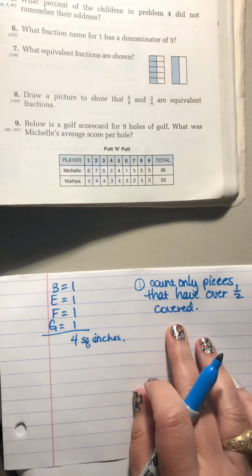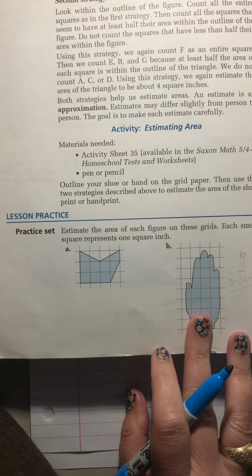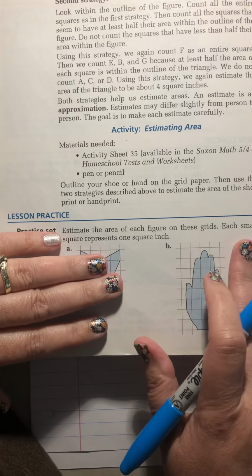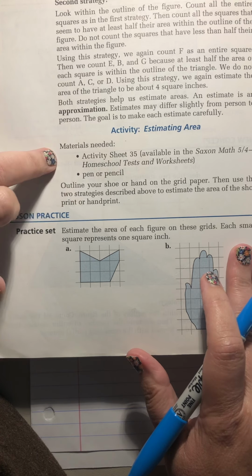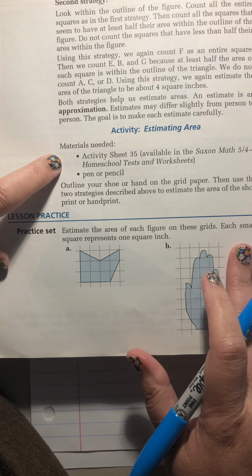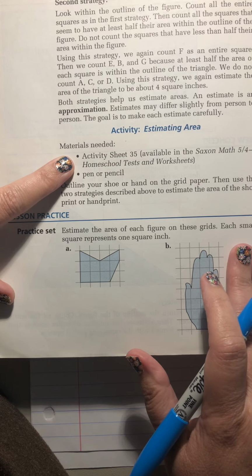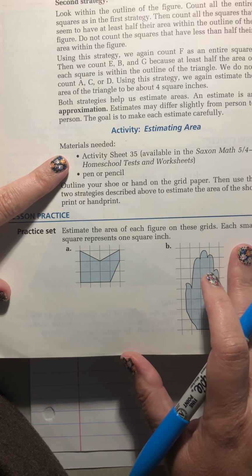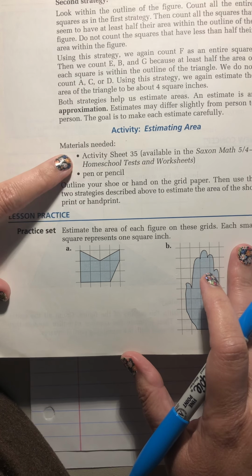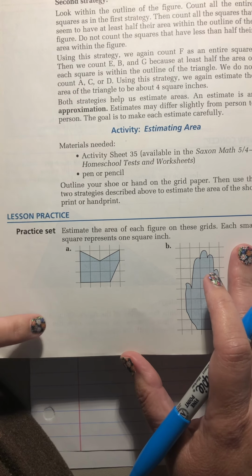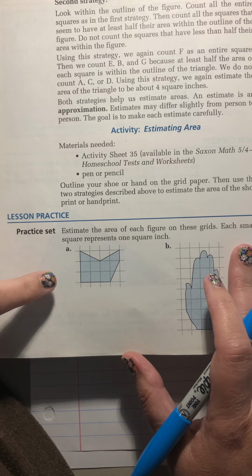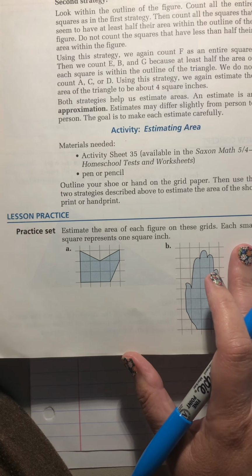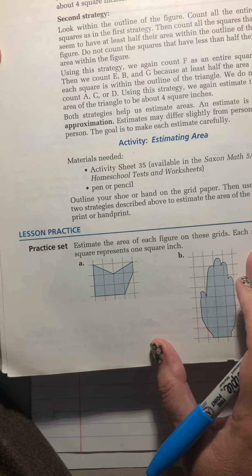So, when you look on the page, you'll have your practice problems, of course, but if you want more work on that, you can do the activity sheet 35. Okay? We typically don't do that in class, but if you like this activity and you want to do more, you definitely can pull that out. That's in your test and worksheet booklet. Okay, so your practice problems are A and B.